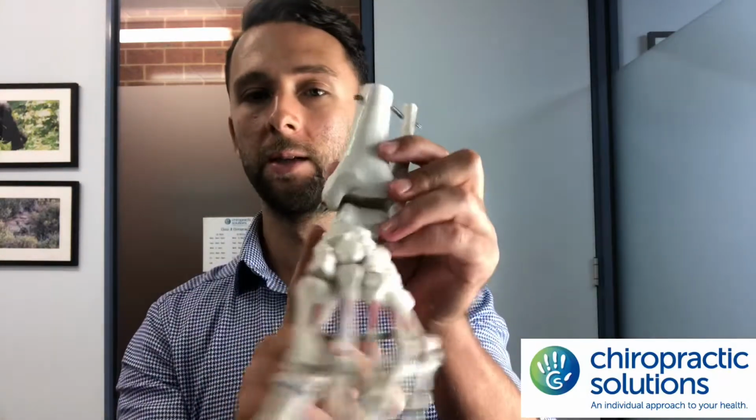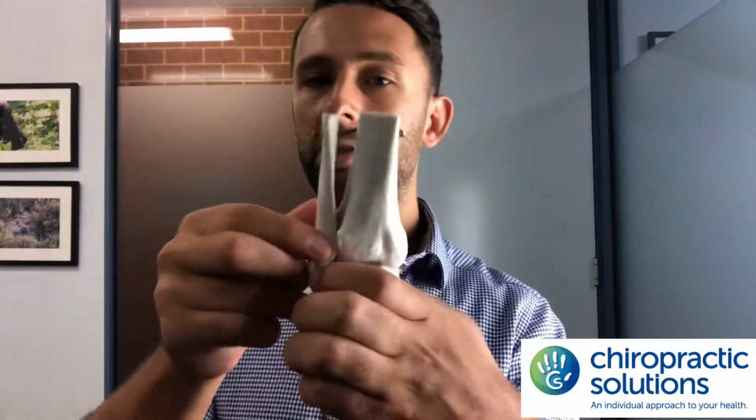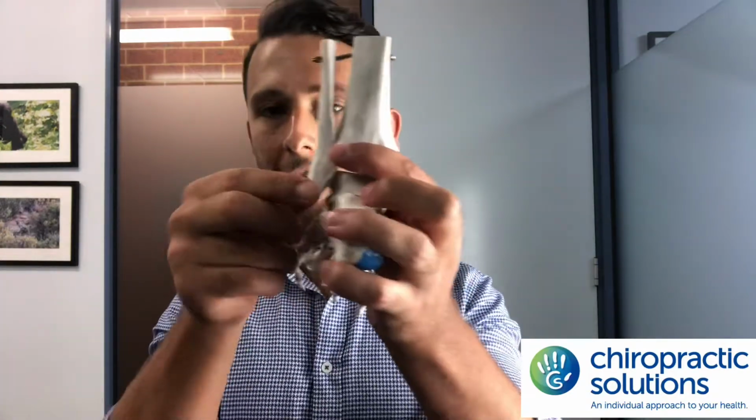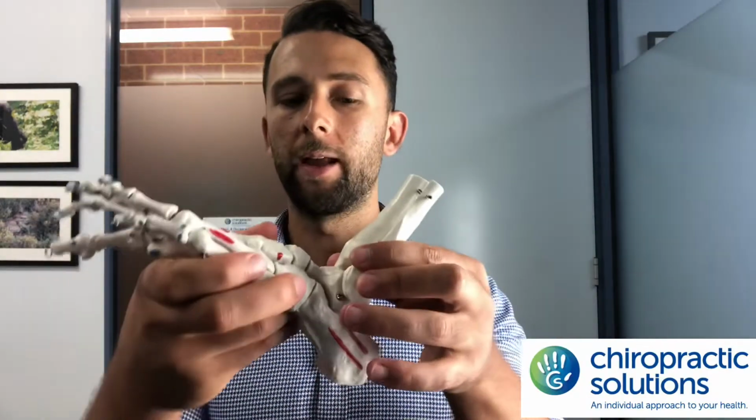Typically when you have this inversion type of sprain, what will happen is this talus bone can shift forwards, as well as this fibula bone at the distal end, or the bone down here, or that ankle part on the outside of the ankle, that can shift backwards. So that will cause irregular movement in the ankle and therefore will overload the soft tissue structures in the foot.